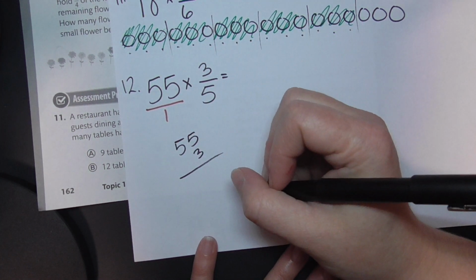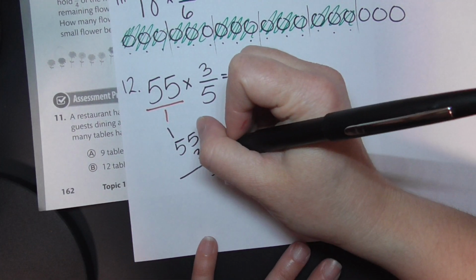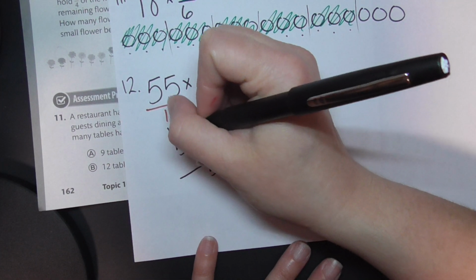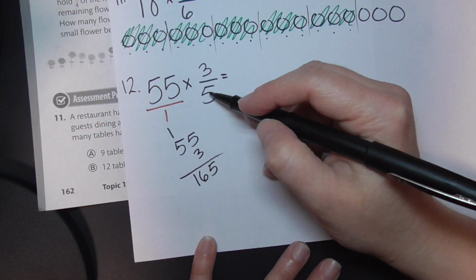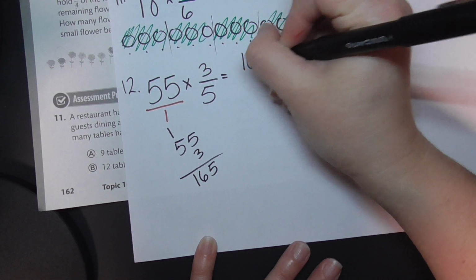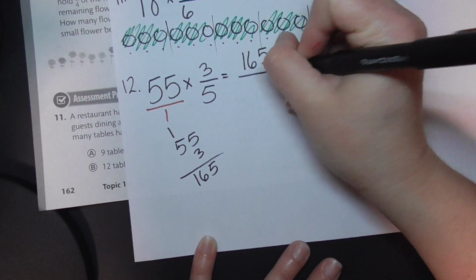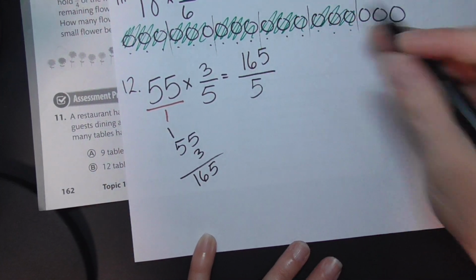3 times 5 is 15, and I carry my 1. 3 times 5 is 15, plus 1 is 16. So 55 times 3 is 165. Now, 1 times 5 is 5.